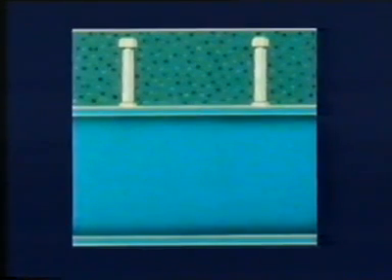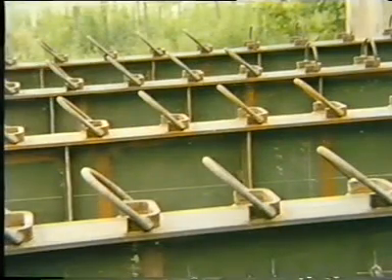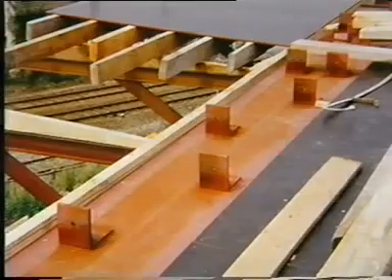The lower beam is in tension. Obviously, steel is the best material here. The concrete slab is in compression. Reinforced or pre-stressed concrete is clearly more suitable. The shear connectors ensure the full composite action between the two materials. Several types of shear connectors have been designed.